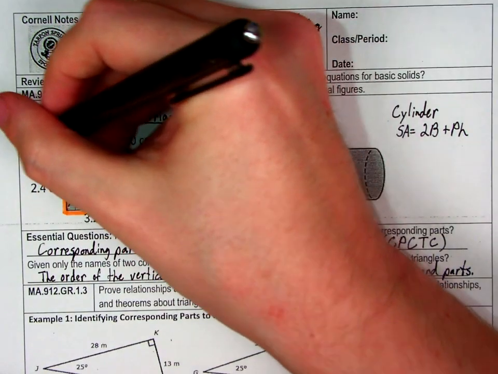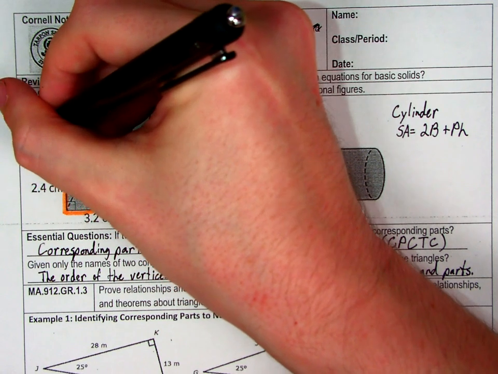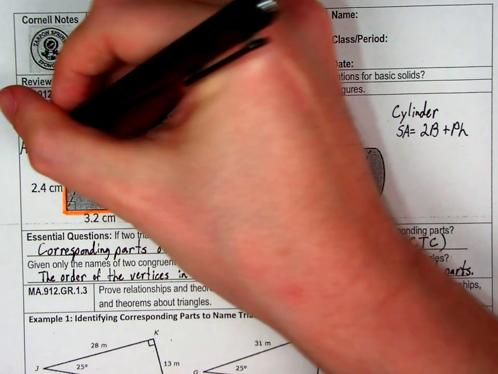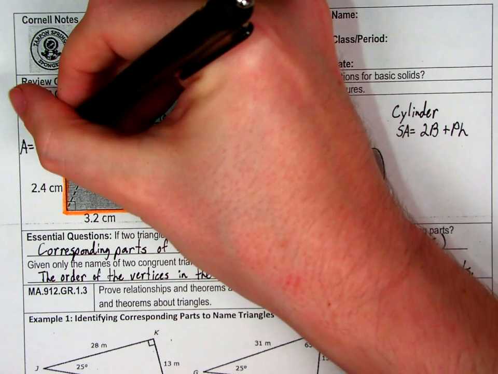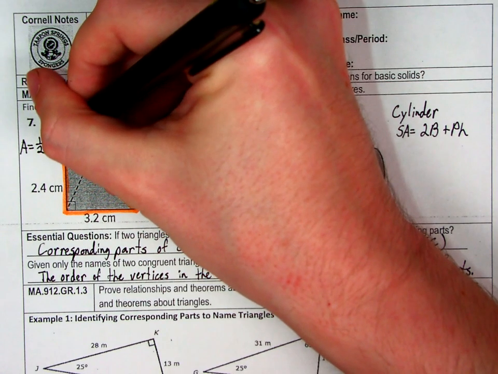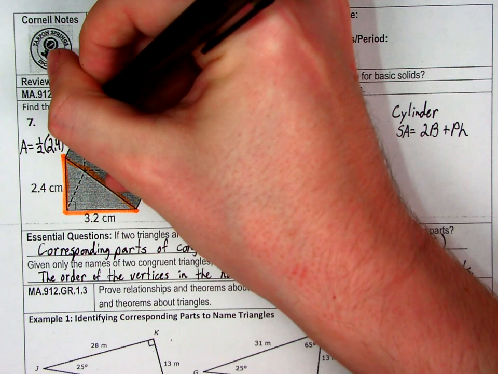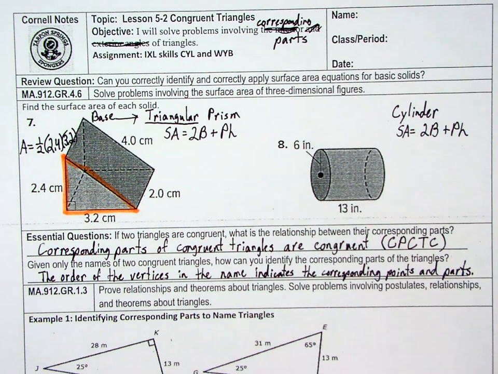The area is 1/2 the height of the triangle times the base length of the triangle. 1/2 times 2.4 times 3.2. For the perimeter, we're going to find the distance around this orange triangle by adding up all the side lengths of the triangle.